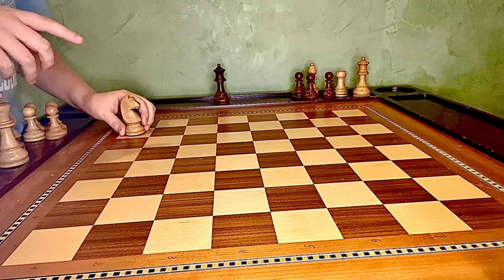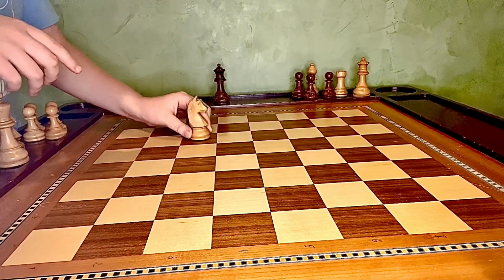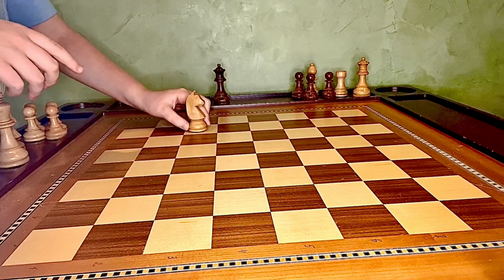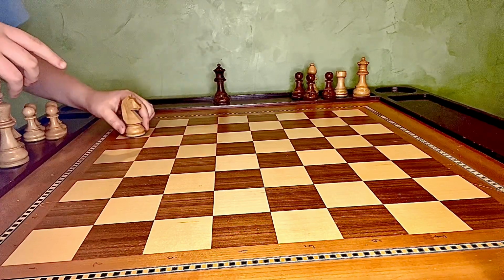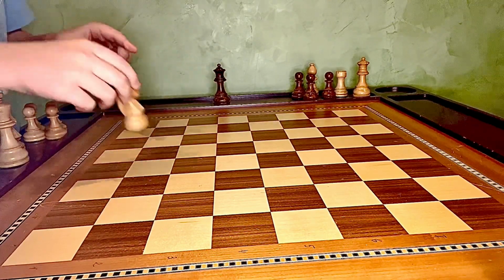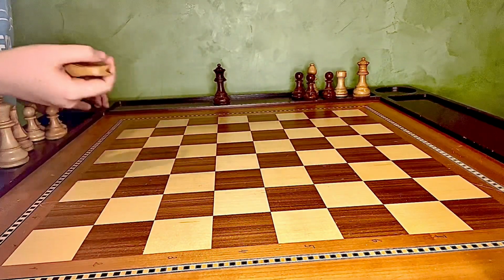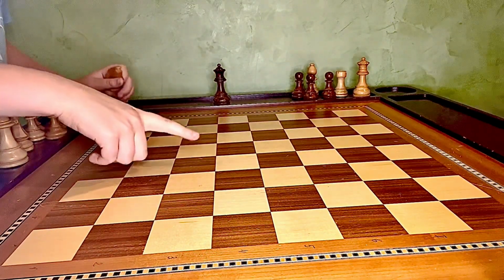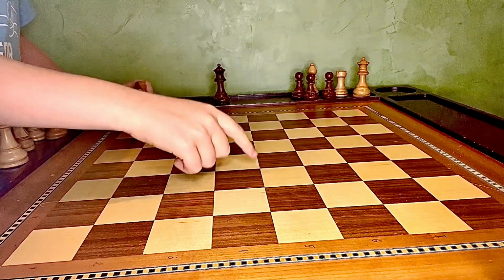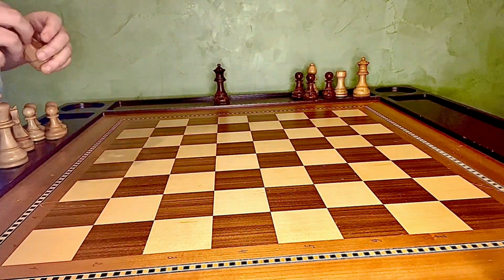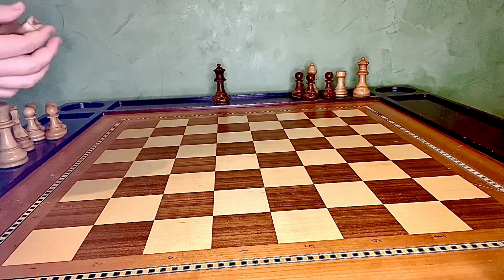So knights move two spaces up and then one space to the right, or they can move two spaces up and one space to the left. Any L-shaped position, like this. Any L shape, basically. The L shape would be one, two, three spaces, and then one space to the right or left. They are worth 3 points.